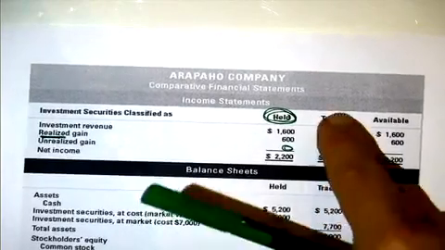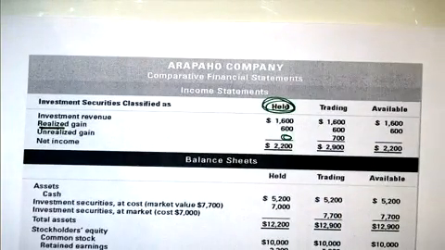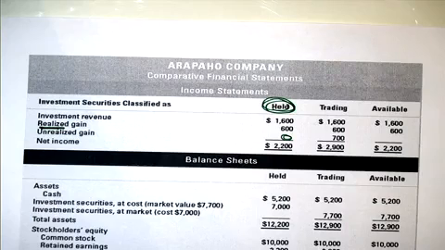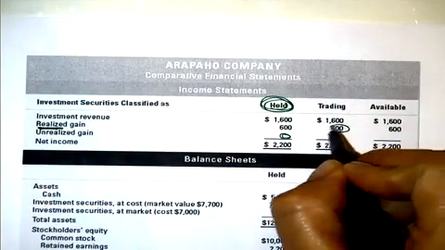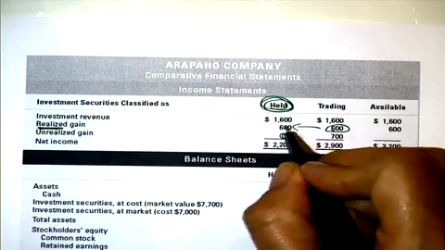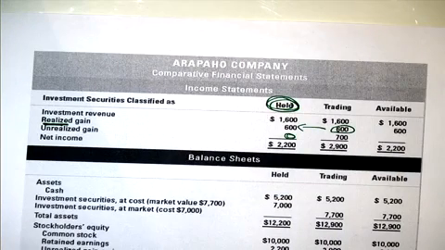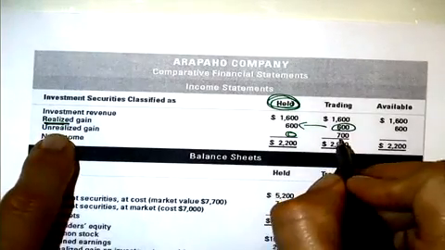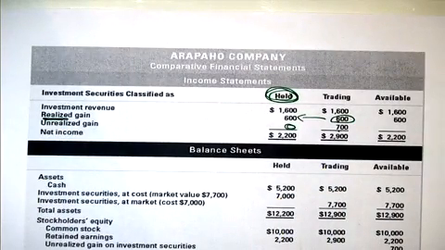The next category, trading. What's happening in trading? And is it right? What's happening in trading? We still have realized gains, which we know are directly related to held to maturity because it's the same price, same amount. So we have realized gains. And what else do we have for trading on the income statement? An unrealized gain. How come there's an unrealized gain on the income statement for trading?